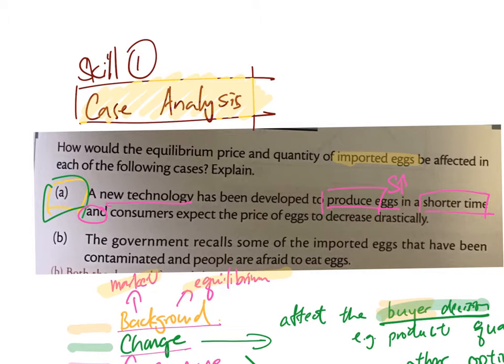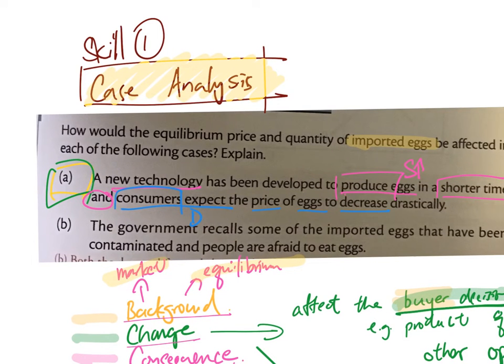For the second part, the consumer expects the price of eggs to decrease. It directly tells you about the consumer, so it should be related to demand. It says they expect the price of X to decrease in the future. That means it will be cheaper tomorrow, so I will buy later.